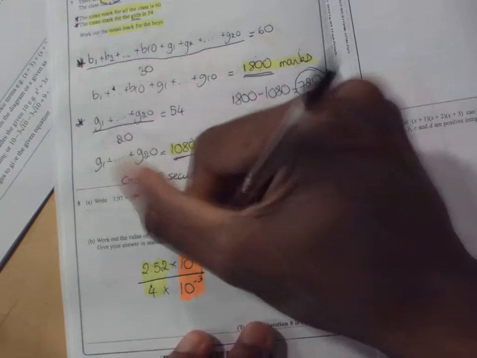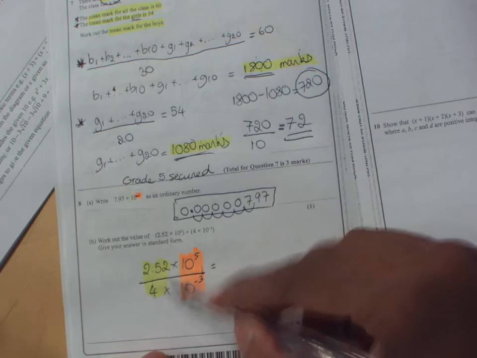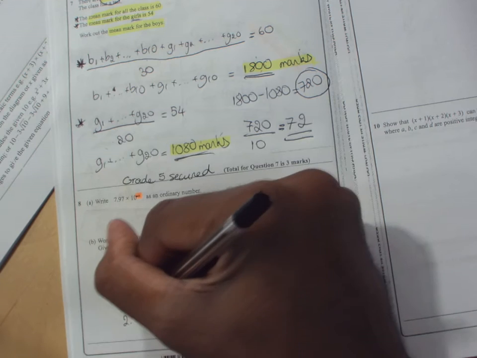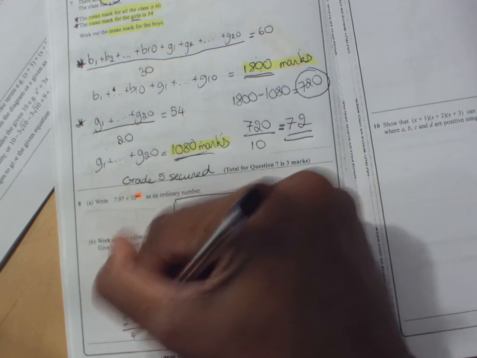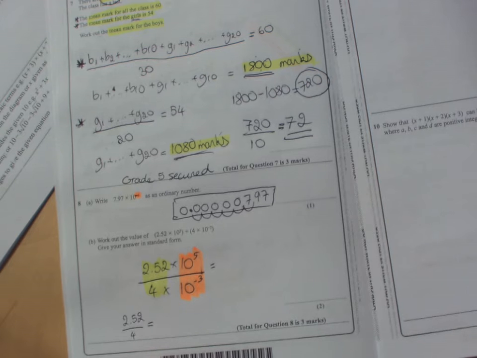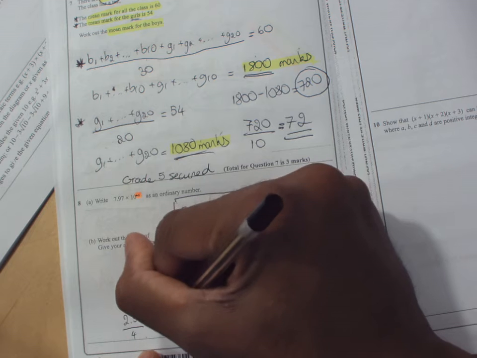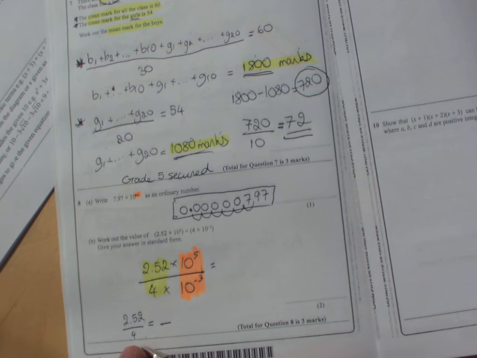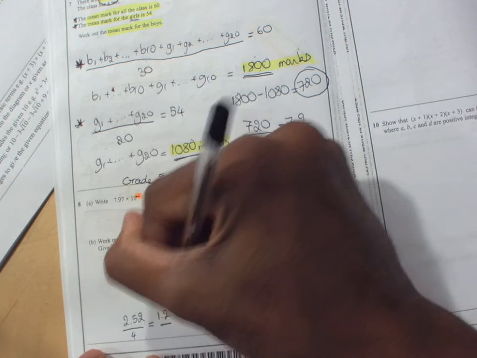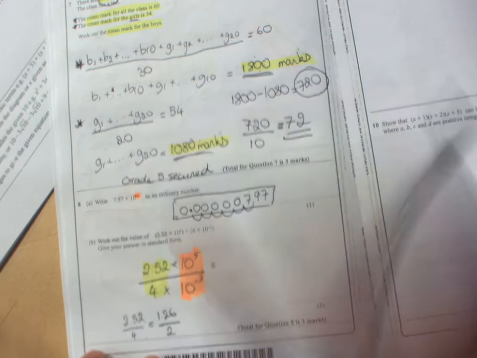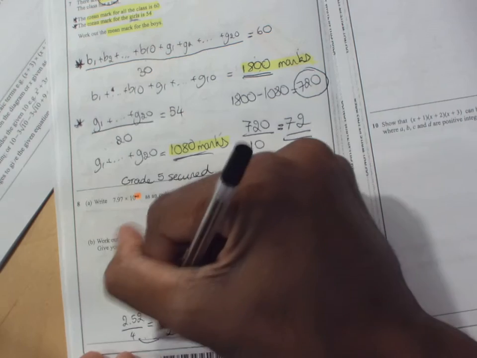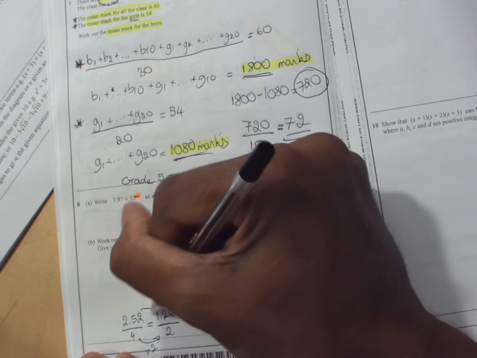Now, let's do this one first. So 2.52 divided by 4. One of the ways that you can work this out is, well, it's over 4, so I'm going to halve it. So 2.52 divided by 4 is the same as 1.26 divided by 2. All I've done here is halve the top and halve the bottom.